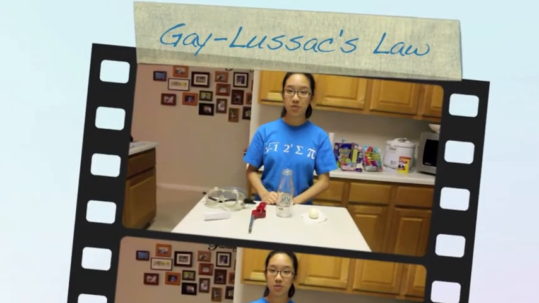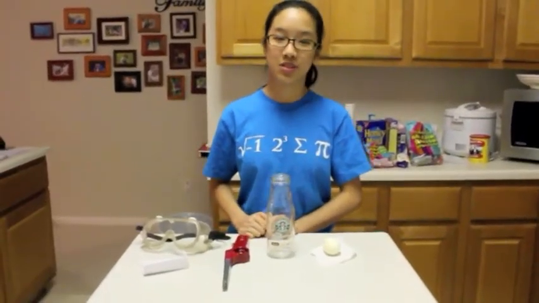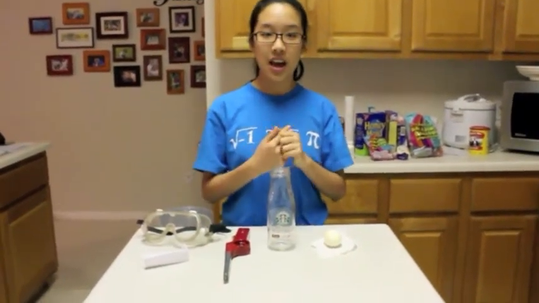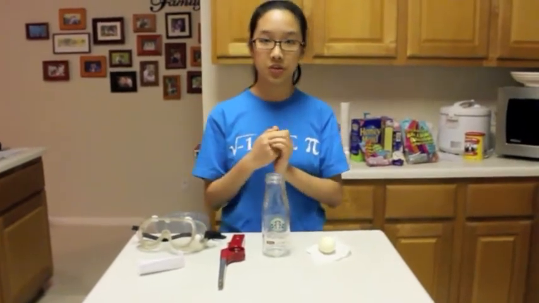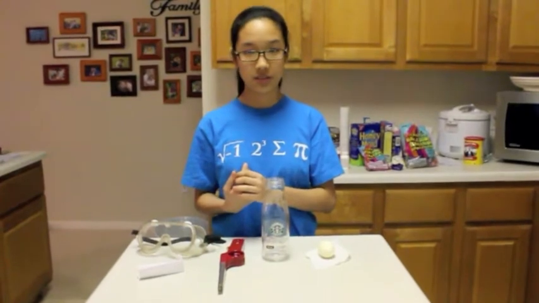We're going to prove Gay-Lussac's law, which states that P1/T1 equals P2/T2. So in other words, that means that as temperature increases, pressure also increases, or vice versa. As temperature decreases, pressure also decreases. Okay, so now let's test this.